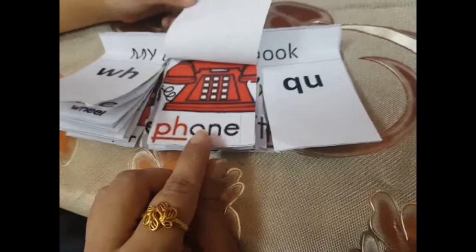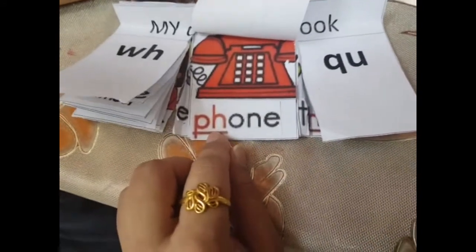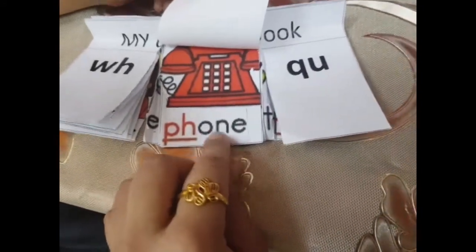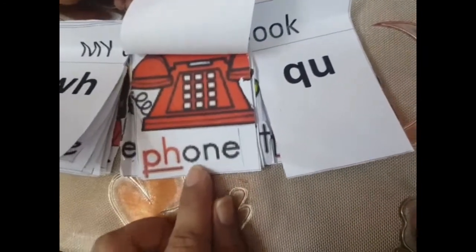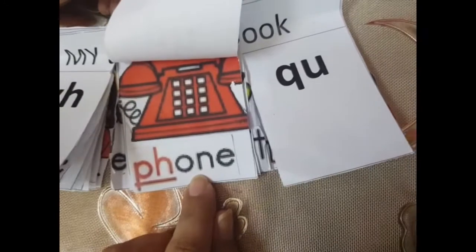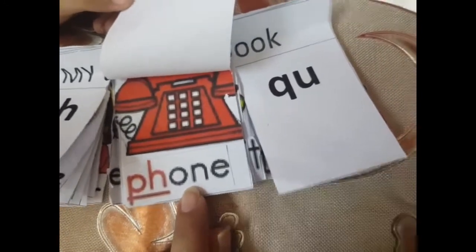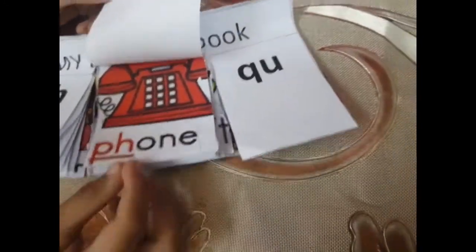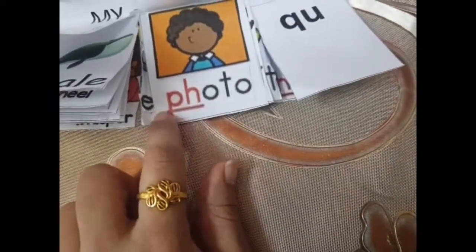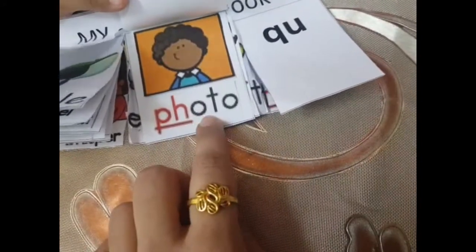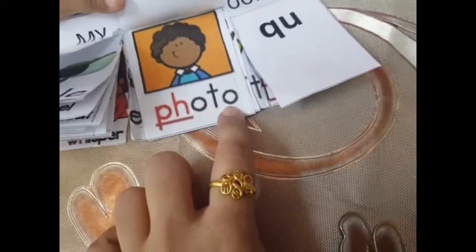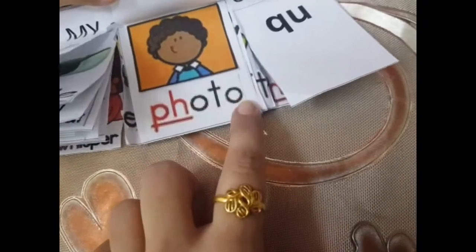Now tell me, what is the sound of PH? What is the sound of OE? And the sound of N? So PHONE? Phone. Say loudly. Phone. Turn the page. What is the sound of PH? F. It makes the sound F. The sound of O, O. Fo, toe. Photo.